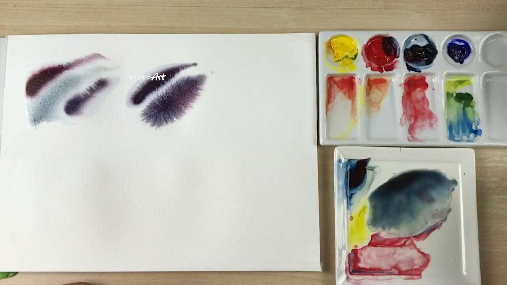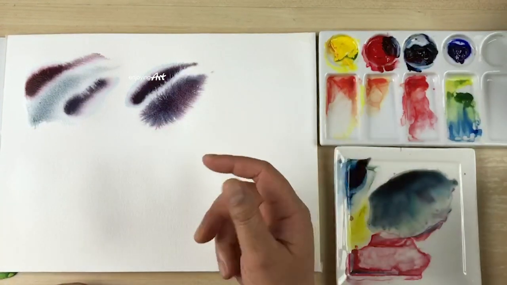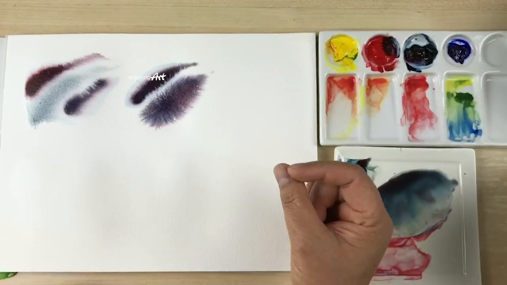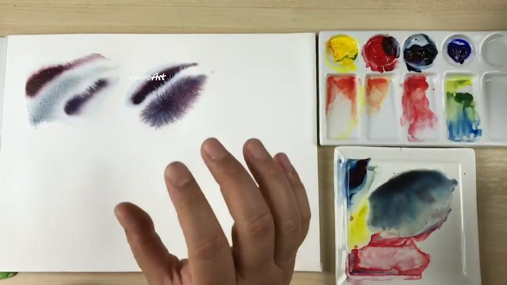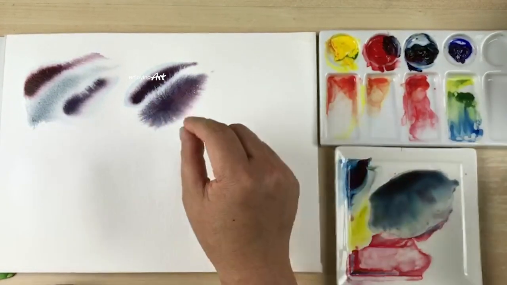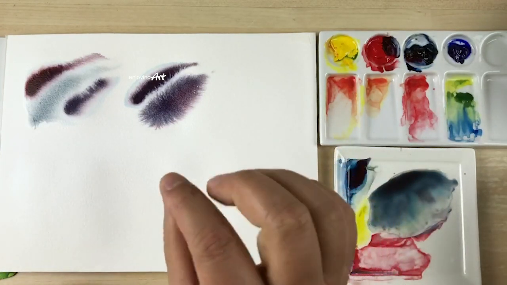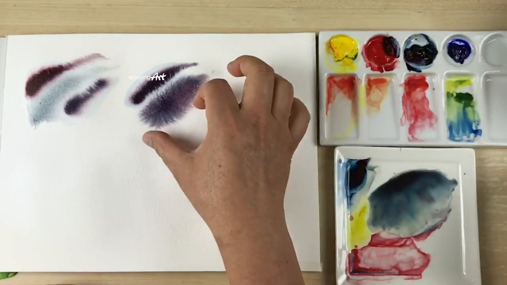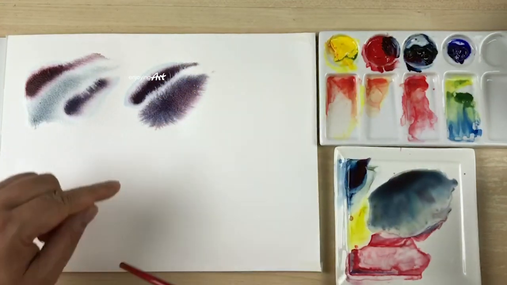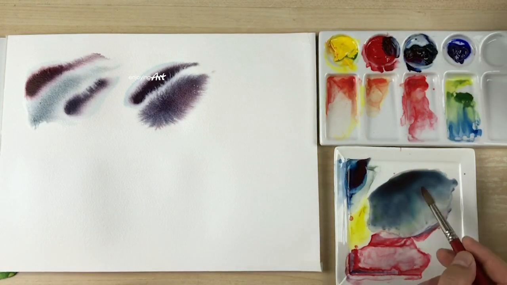You can imagine how the color and water interact, because everything over here is all about water and the pigment, and how thick the pigment is, and controlling the look of these two different kinds of effect. Any questions for now? So we're gonna continue.